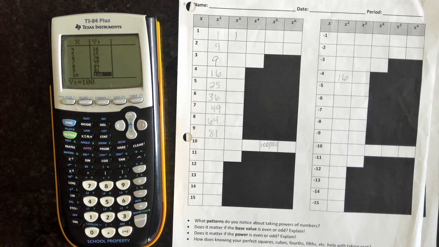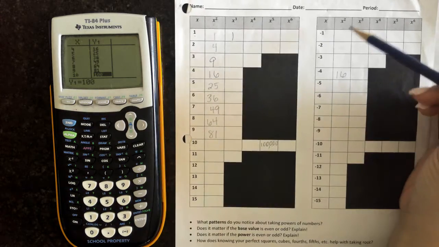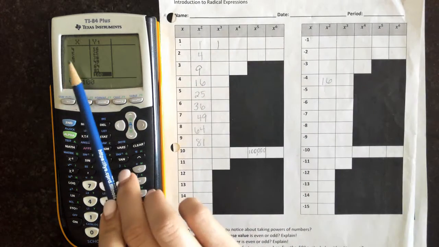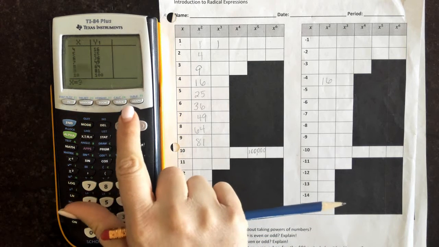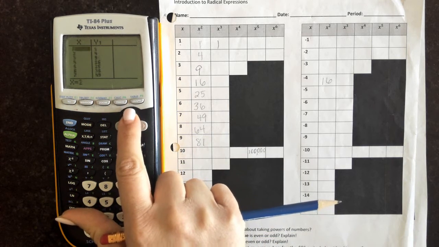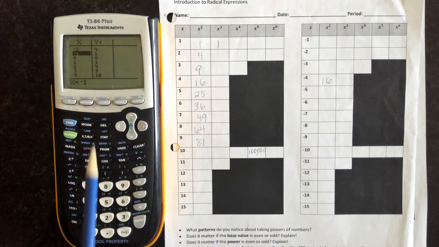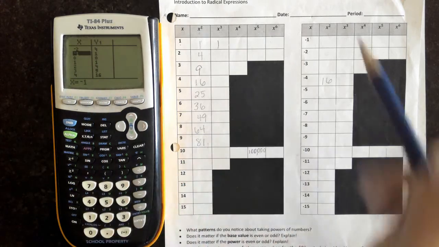So if you want the shortcut for the negative side too, all you have to do is scroll up on your table, because right now my numbers are getting bigger. If I want to see the negative numbers, the negative x values, I'll just scroll up. There it is. Negative 1 squared is 1.